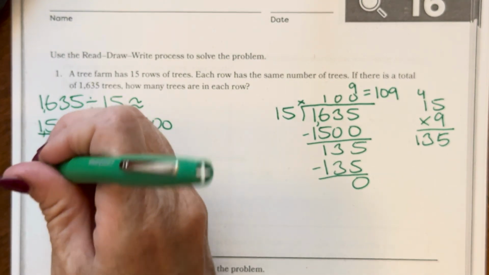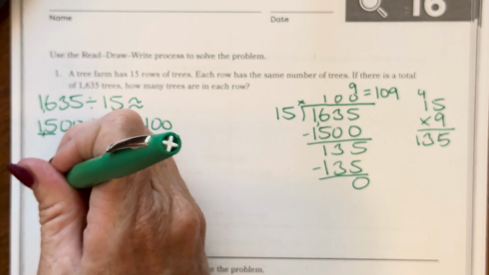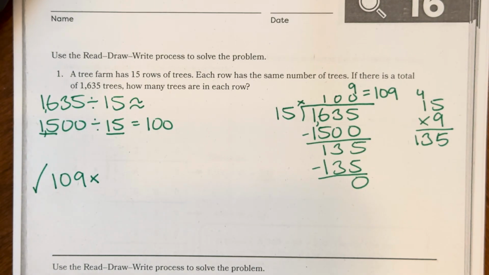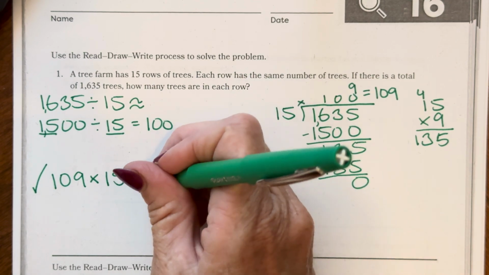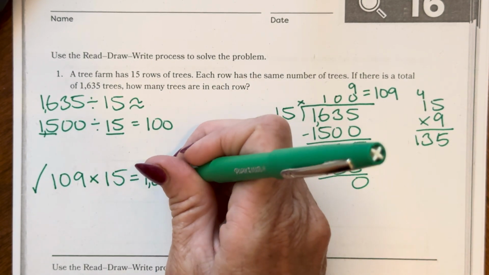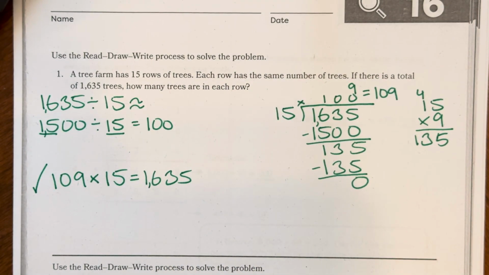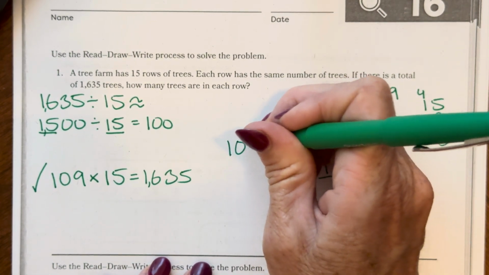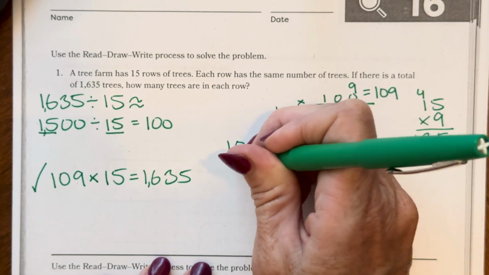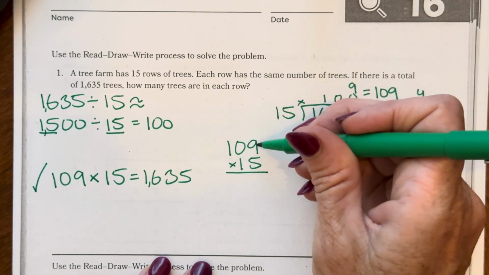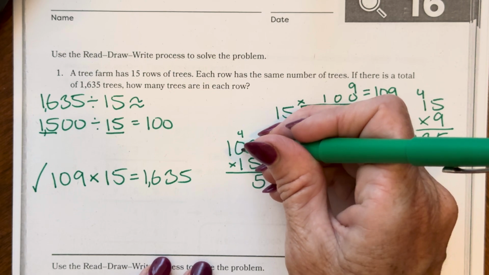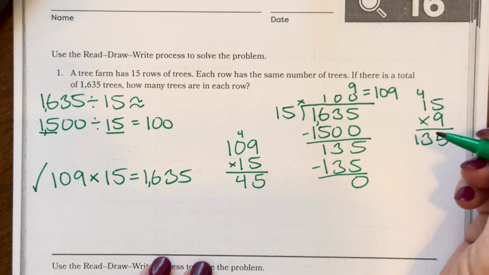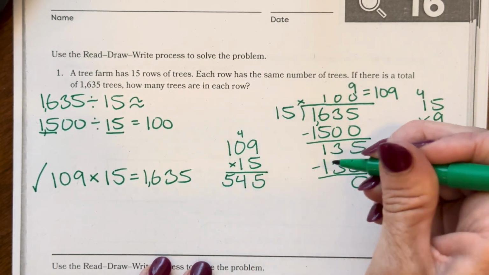So if we wanted to check that, we would say 109 groups of 15 should equal 1,635. So let's actually do the math and see if that's right. So 109 times 15. 5 times 9 is 45. 5 times 0 is 0, plus 4 is 4. 5 times 1 is 5.